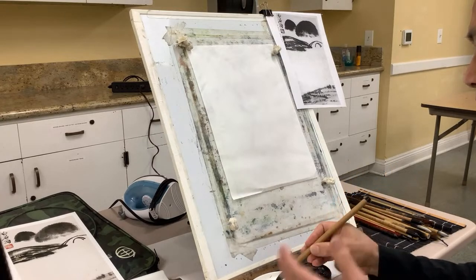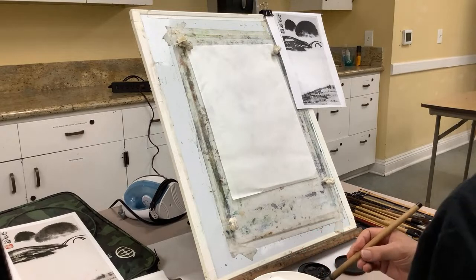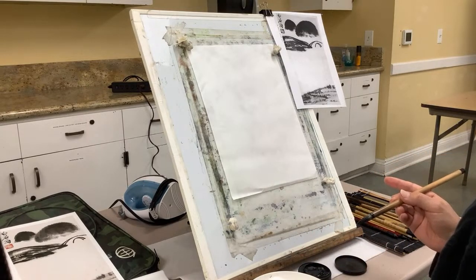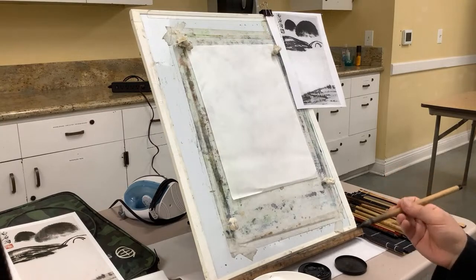You have to train the spontaneity. The spontaneity of this painting has to be trained, educated spontaneity.